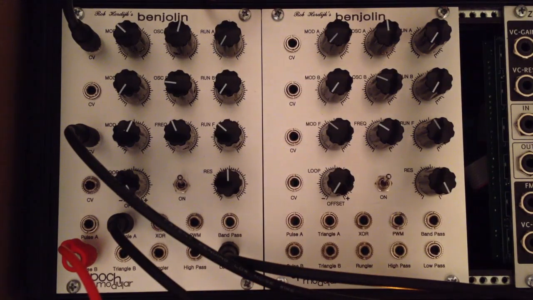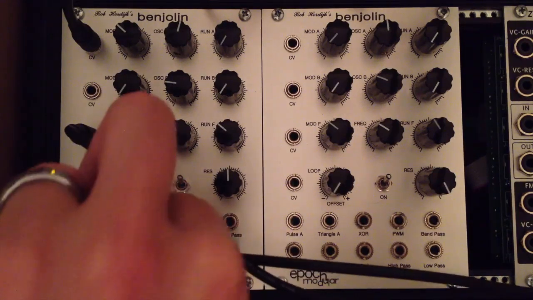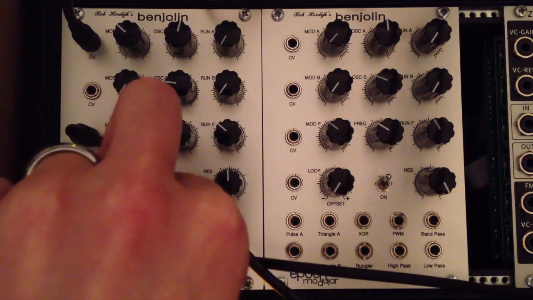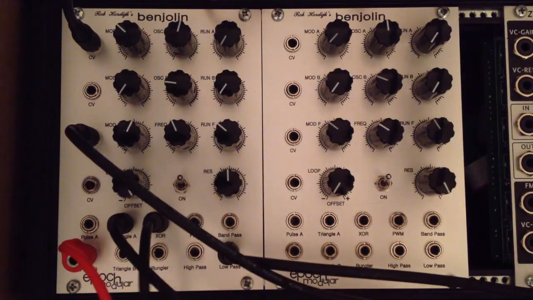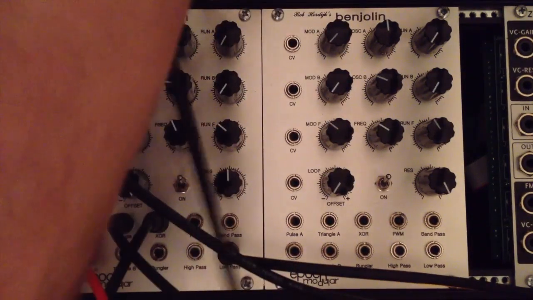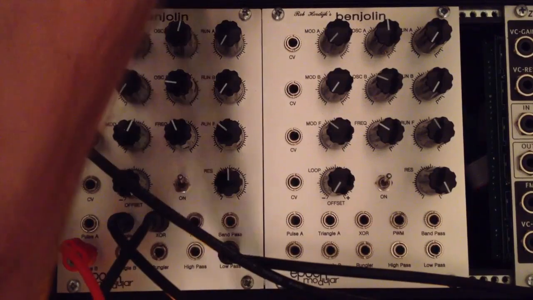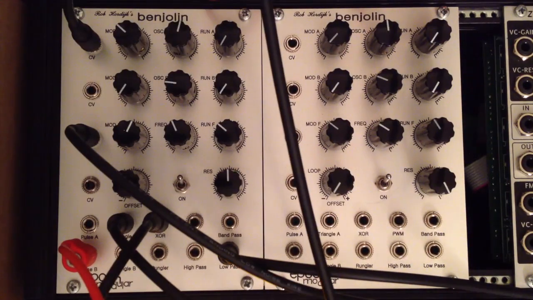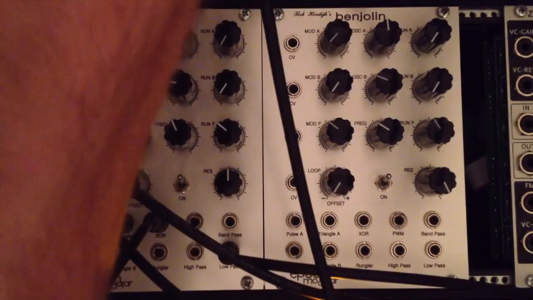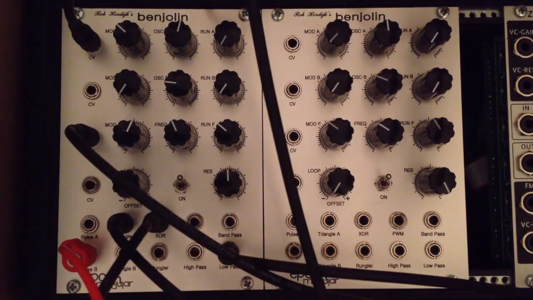You can build this even more by taking the XOR output, which is an output you don't normally hear in the Benjolin because it's not going into the filter, it's not driving anything else, and feed this into another filter. One of my favorites is the Res 4. I'll mix that in.